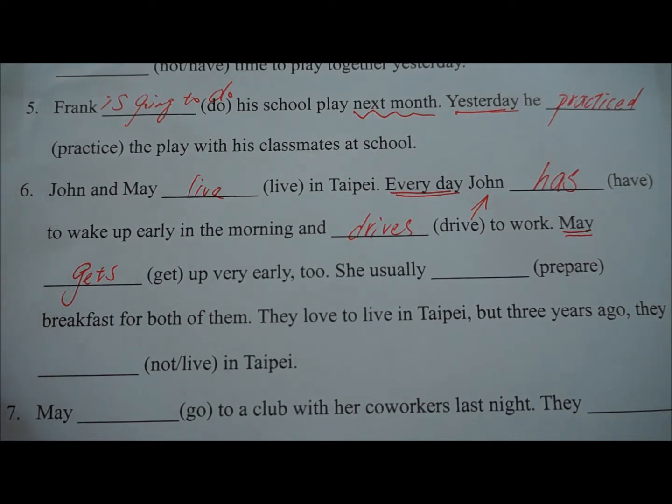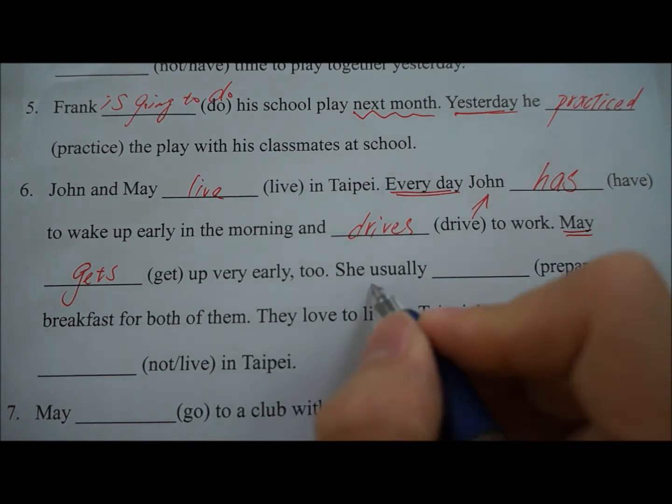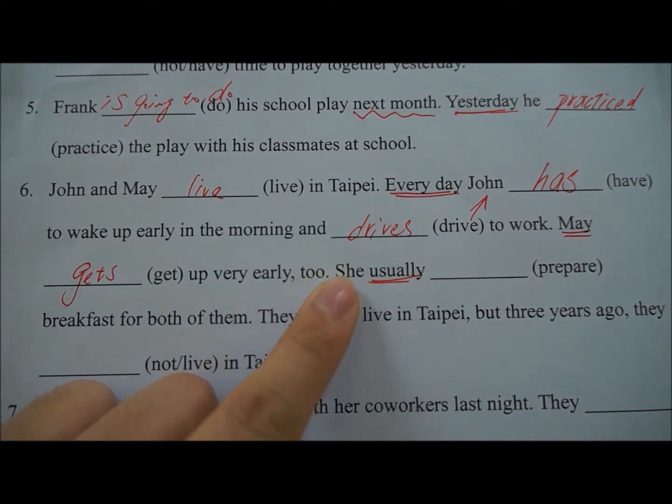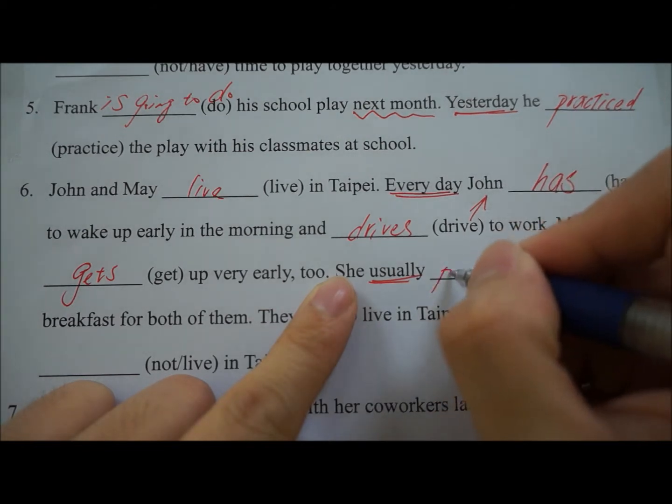She usually ___ breakfast for both of them. The key word, the time marker of the sentence, is the word usually. Something that she does usually should be written in the simple present tense. She, a third person singular pronoun, so verb as, prepare, prepares.